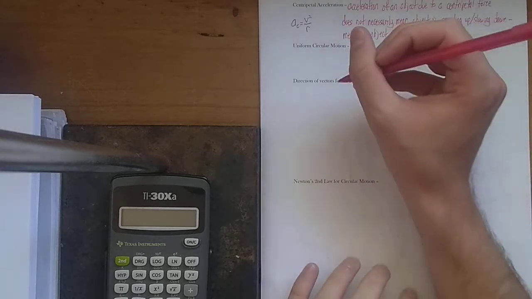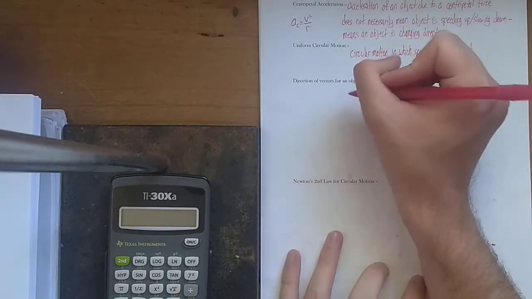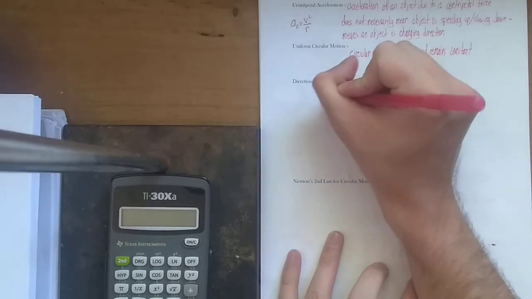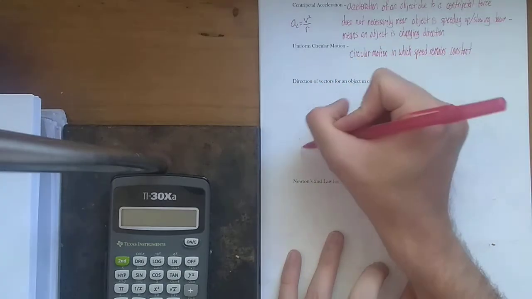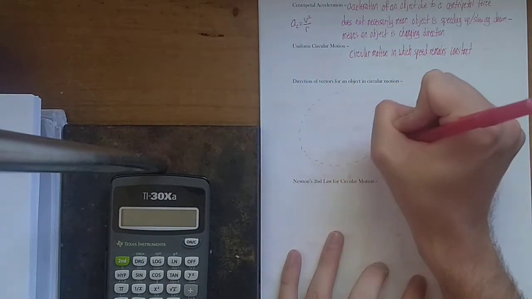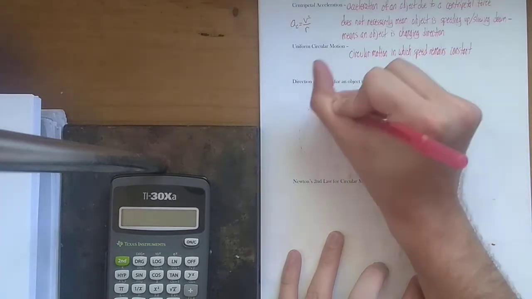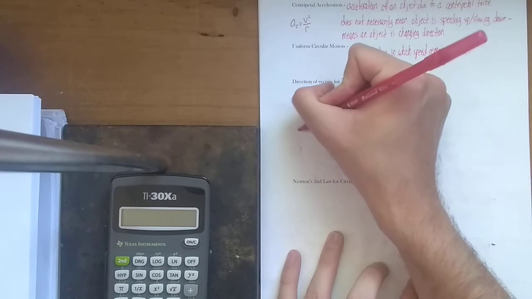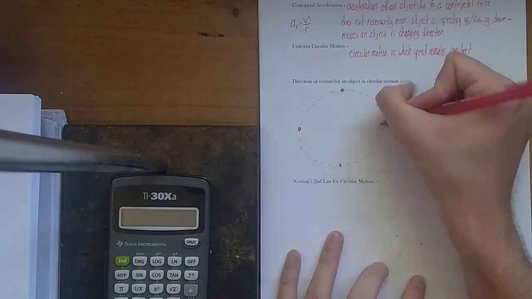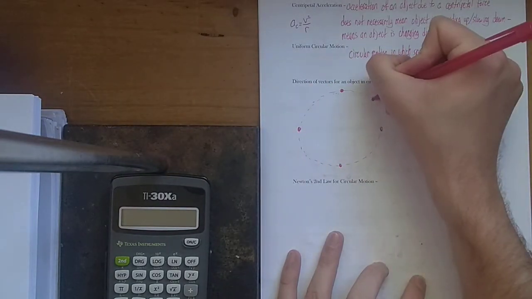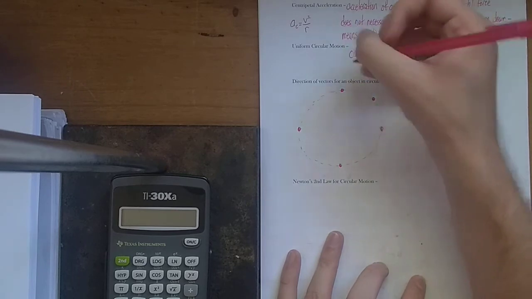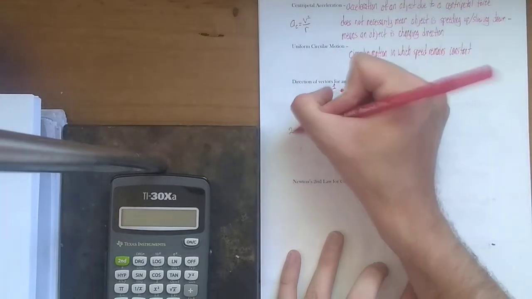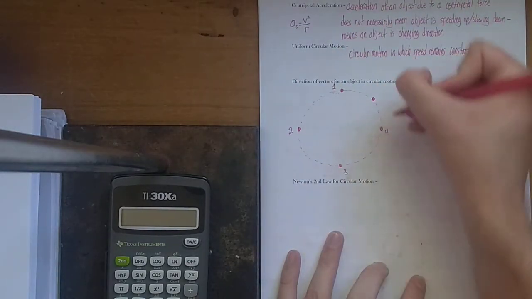Very quickly, let's just go over the direction of vectors for an object in circular motion. We've kind of already done this, but let's just rehash it anyways. Okay, so if I were to give you a bunch of positions here, 1, 2, 3, 4, and 5, what I'm going to ask for is not a free body diagram.